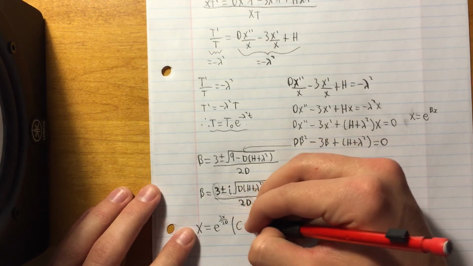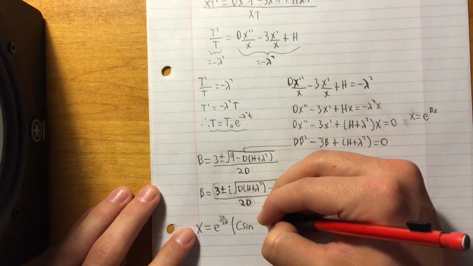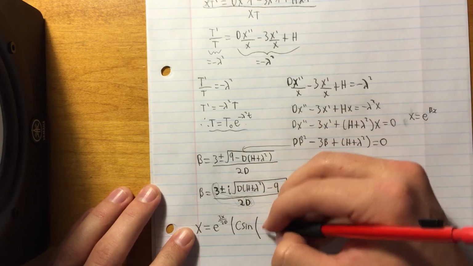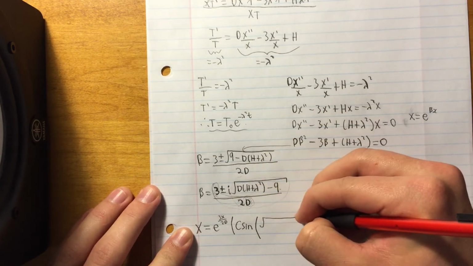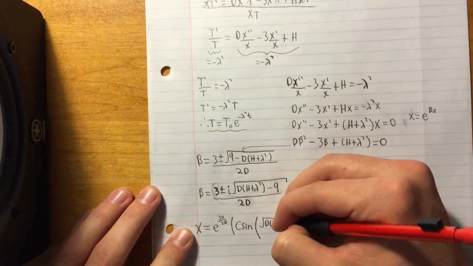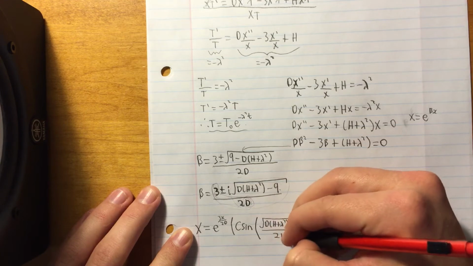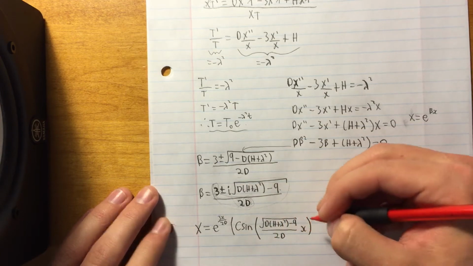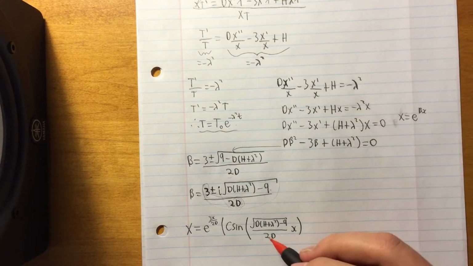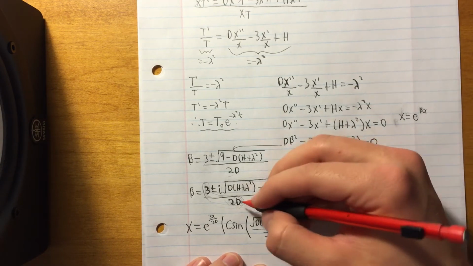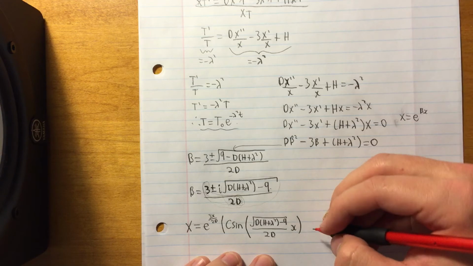Okay, times a constant c times sine, and inside the sine should be this term here. So you're going to have the root of d times h plus lambda squared minus 9, all over 2d, and then times x. Again, in the solutions, they don't have this 2d in the denominator, but I'm quite sure that it's part of this root, so it should be there.